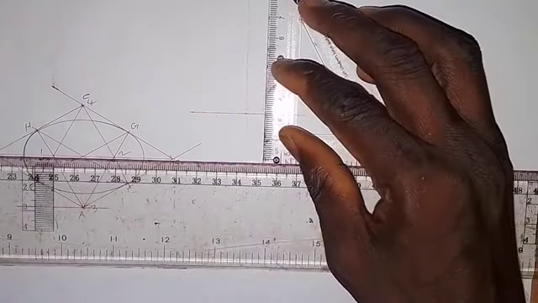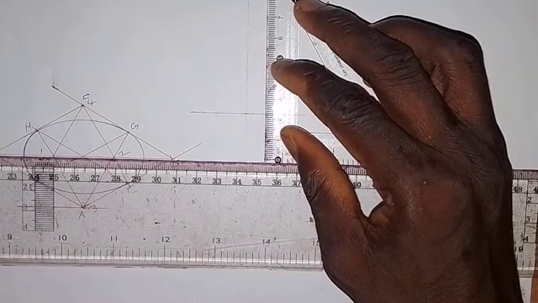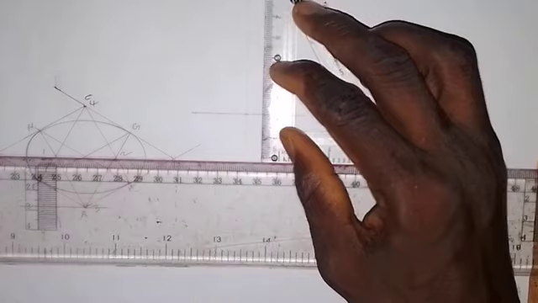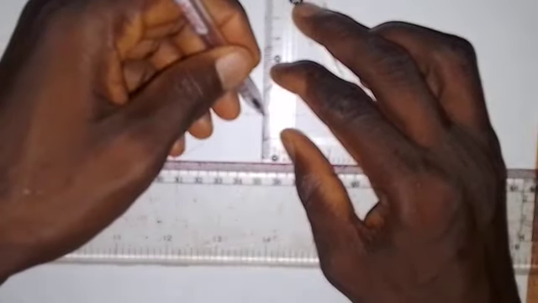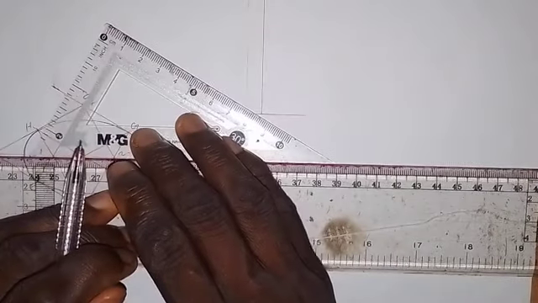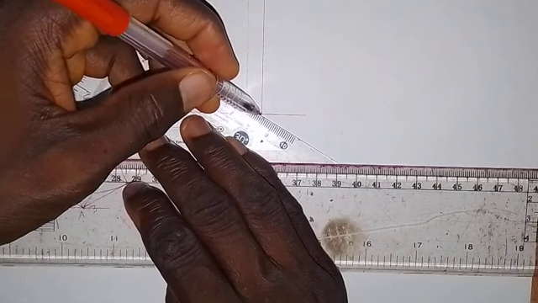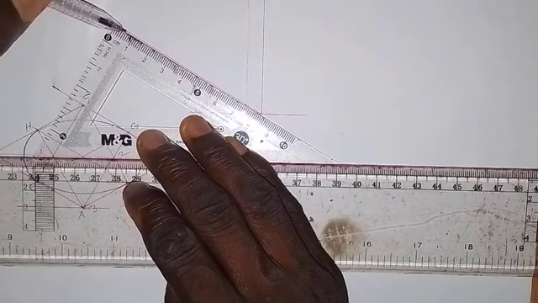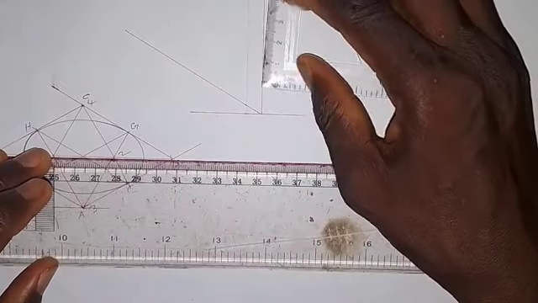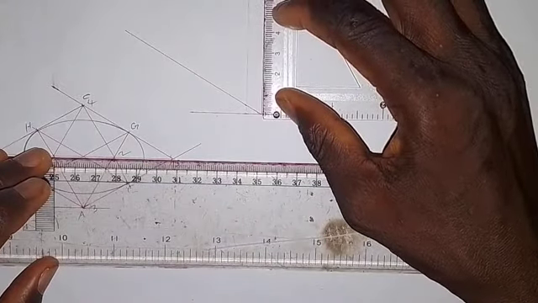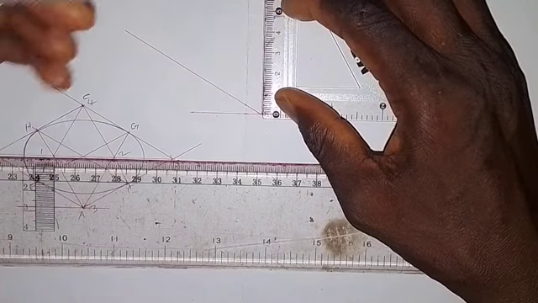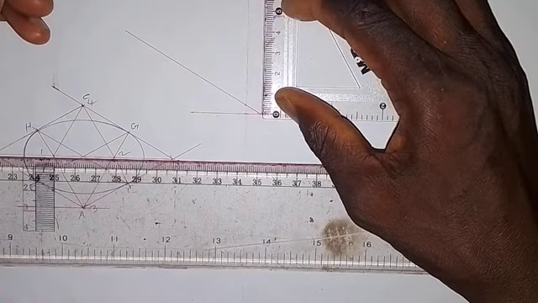So you come to this point and draw a vertical line at this point here, like this. Then turn the set square in this direction and draw a line from this point in this direction. Then on this line here, I will take a measurement of 50 millimeters, as the diameter of the circle is 50 millimeters.